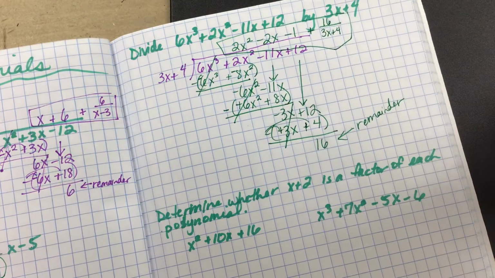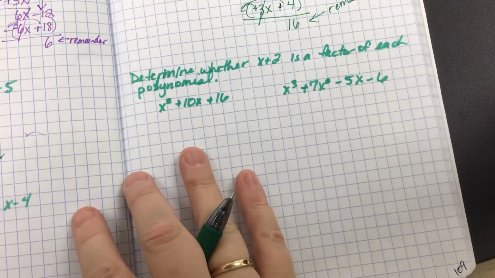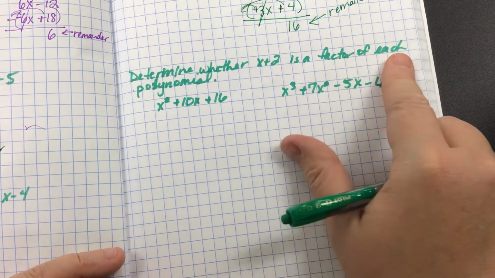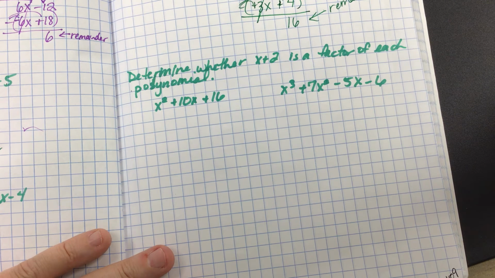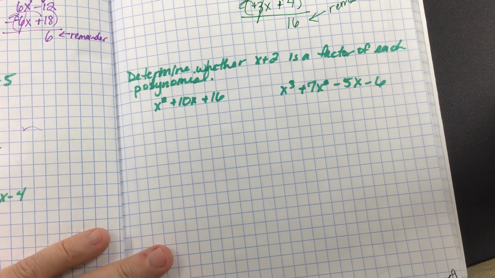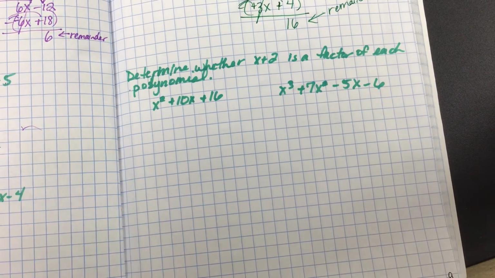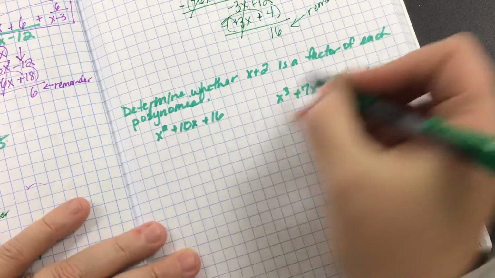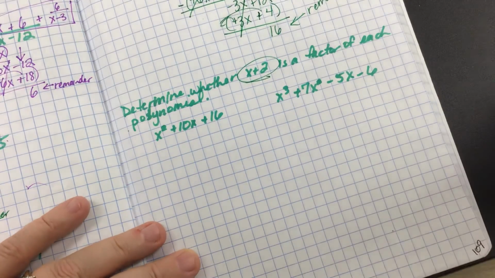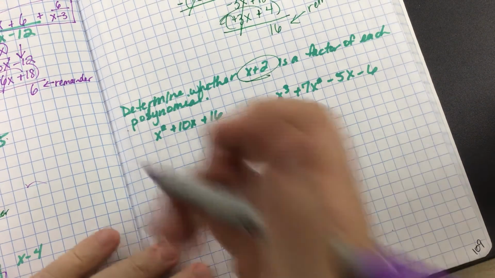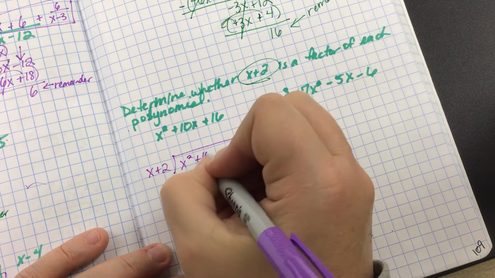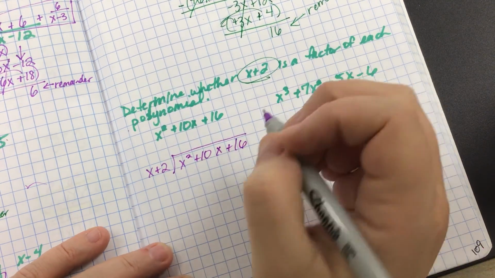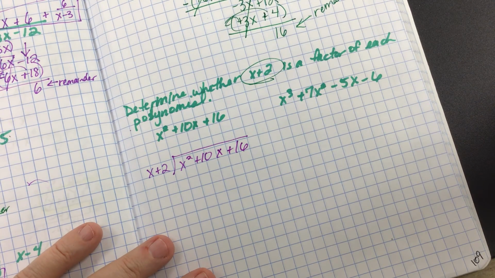So again, very procedural today. On my last two examples, it says to determine whether x plus 2 is a factor of each polynomial. In order to make that determination, we're going to divide. If we get a remainder of 0, that means it is a factor. If we get a remainder, then it's not a factor because there's something left over. So we're going to do this twice. Again, we're going to divide by x plus 2. If I look at the first one, we're going to say x plus 2 going into x squared plus 10x plus 16. And we're going to watch the last two examples in the next video.